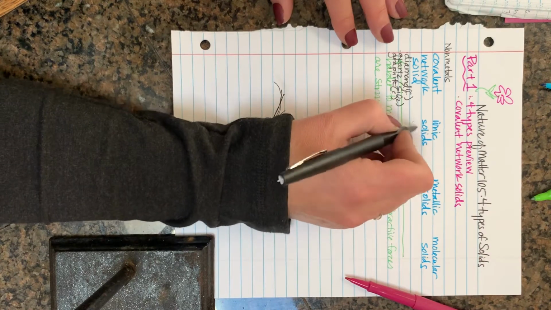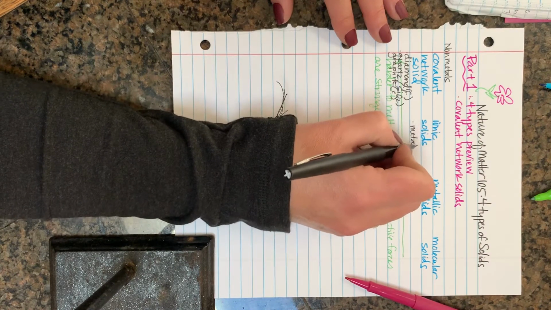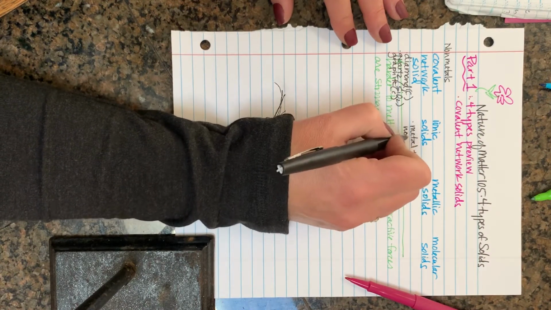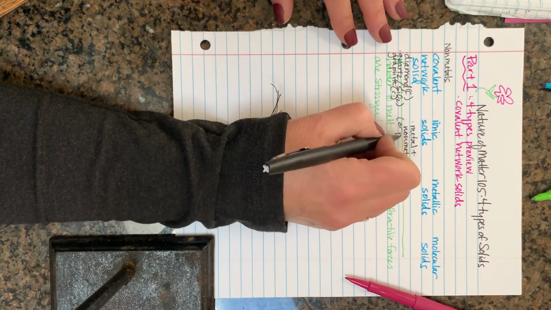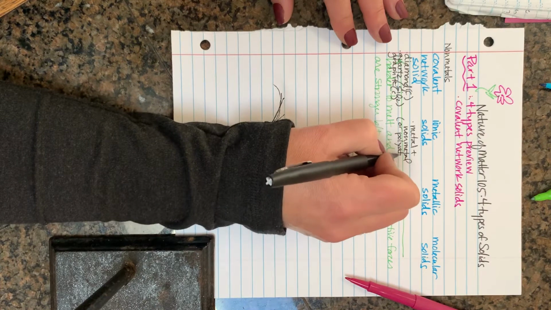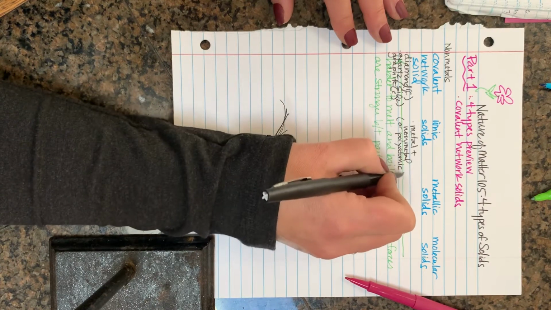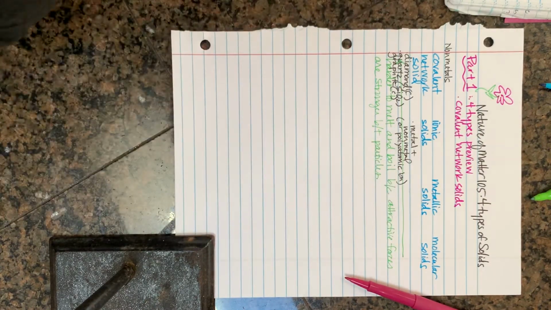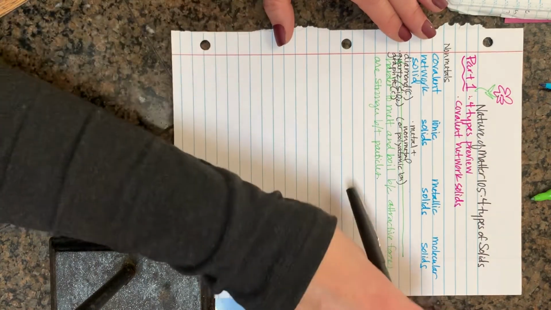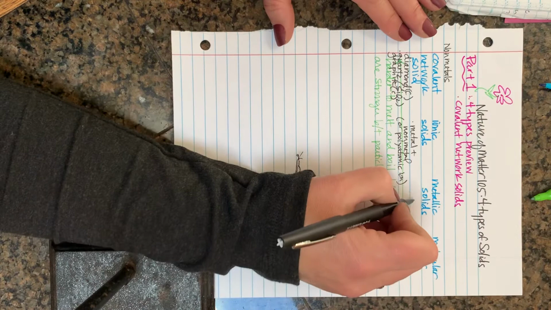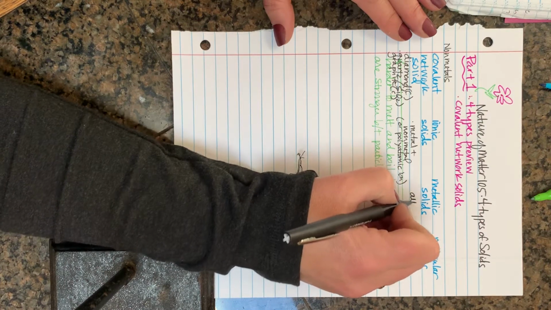Ionic solids are made of a metal and a non-metal bonded together, or a polyatomic ion. So ammonium or any one of the polyatomic ions that you have come to love over the years. Metallic solids are made of all metal.